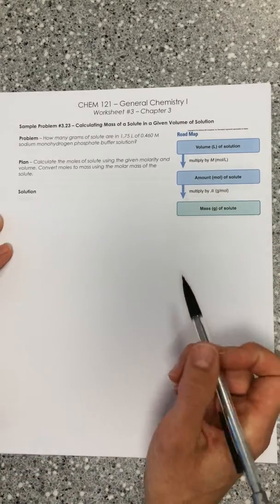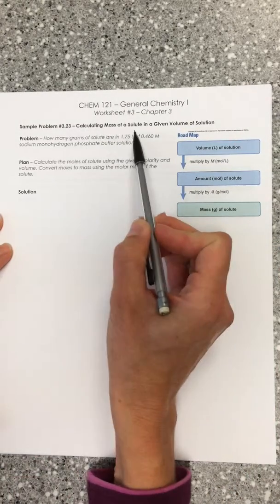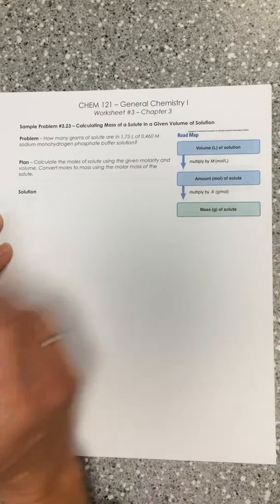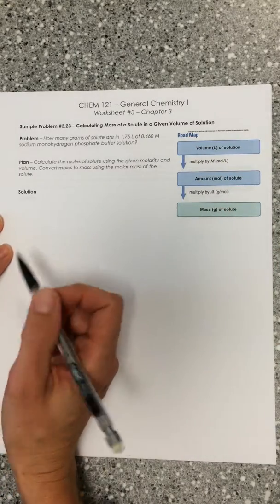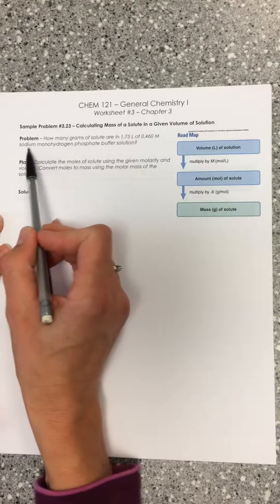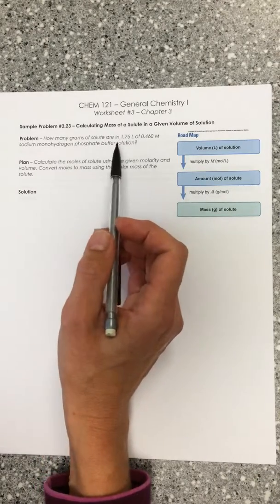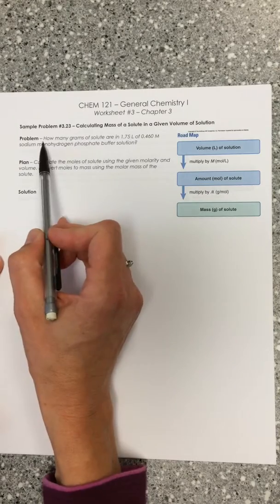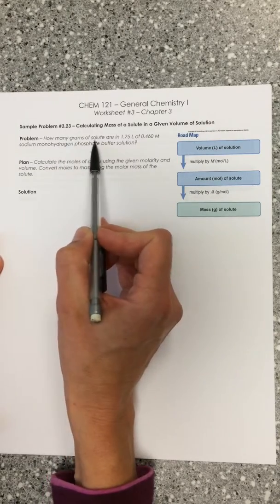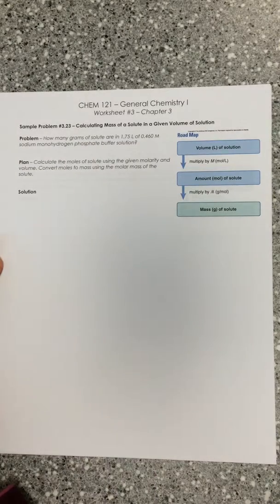Okay, so our first problem is pretty straightforward here. Just thinking about this concept of molarity and figuring out what mass of a solute would be in a given volume of solution. So they tell us that we have a solution of sodium monohydrogen phosphate as a buffered solution. We don't need to worry about what a buffer is right now. But we want to know how many grams of that solute there would be if we have 1.75 liters of a solution that's 0.460 molar.